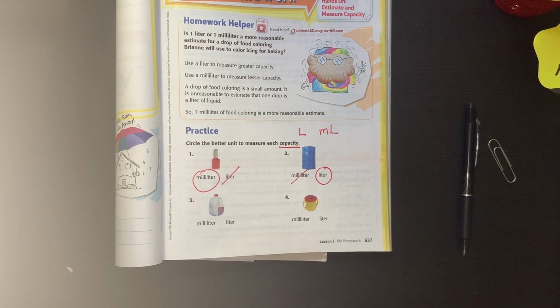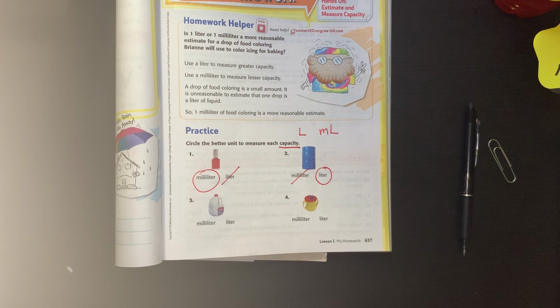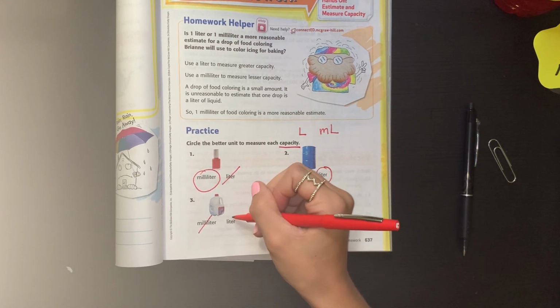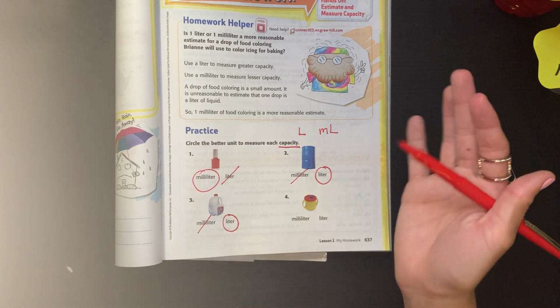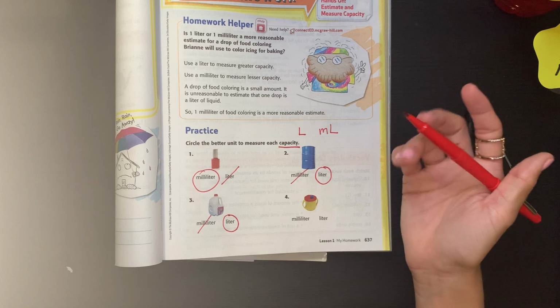For number 3, I see a gallon of milk. I'm assuming it's a gallon of milk just because I know that that's the shape of a gallon of milk. But it looks like it's a large container of milk, bigger than around what the Powerade bottle would be. So I immediately right off the bat know that milliliter would just be too small and not enough. Whereas liter would make sense because it's the better unit to measure what looks like a gallon of milk.